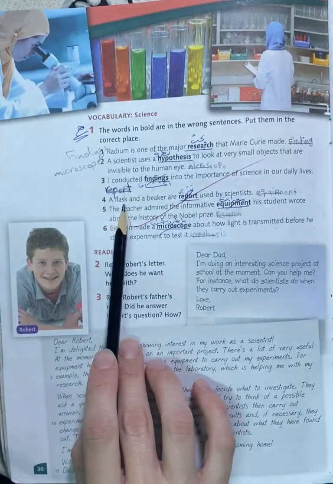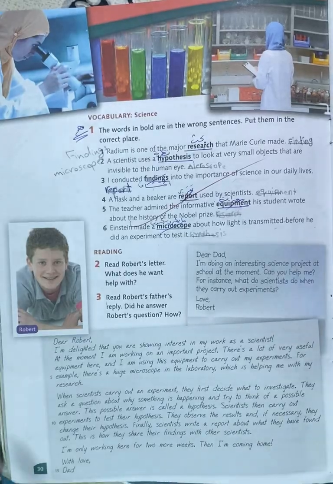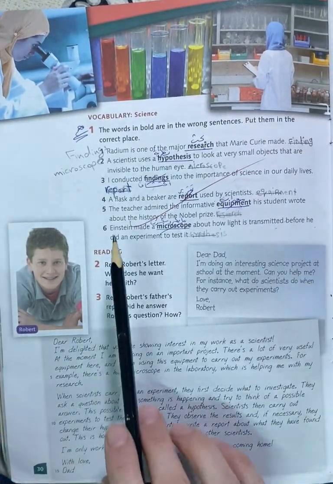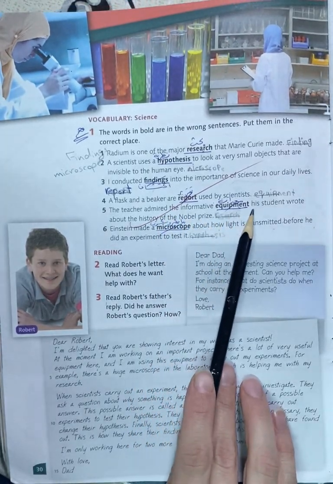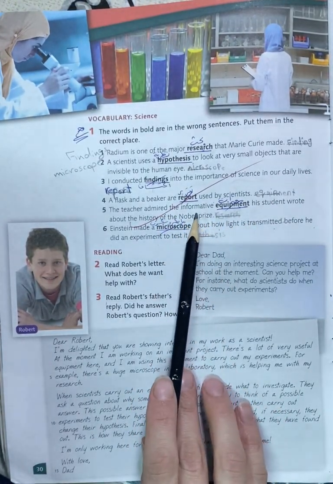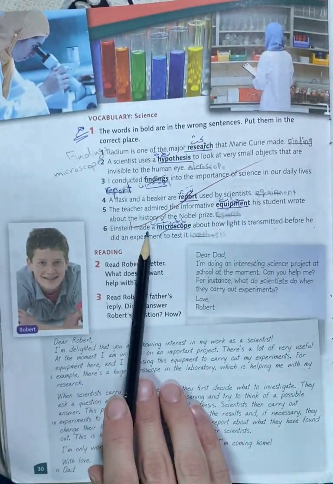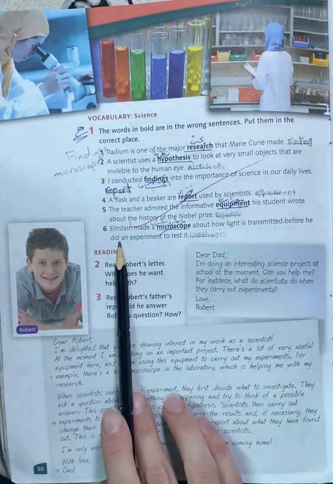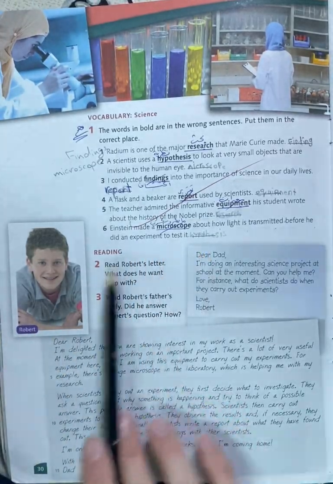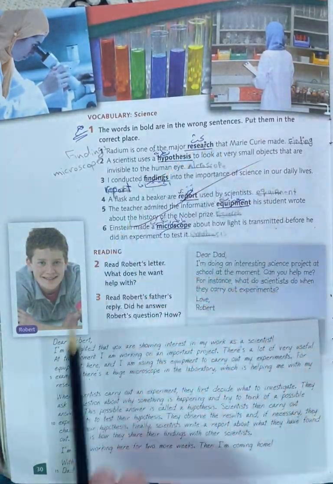Number 4, a flask and beaker are what? It's equipment. هي معدات بيستعملوها في التجارب. Number 5, the teacher admired the informative equipment in his notes. Informative research. And the last one, Einstein made about how light is transmitted before he did an experiment to test it. Okay, here it's a hypothesis اللي هي نظرية. Okay, so now we finished the words.